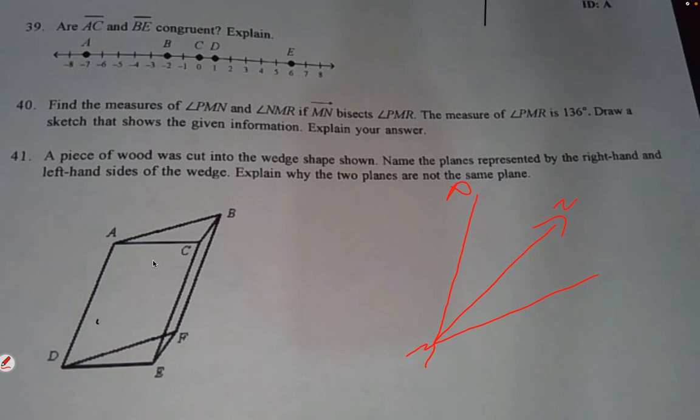What's the other letter? R. Okay, so we draw our picture. Again, I start with where my ray bisects. I draw an angle, and that ray is MN. What are the other 2 letters? P and R. Okay, so that's all.